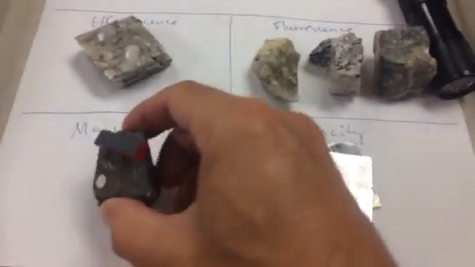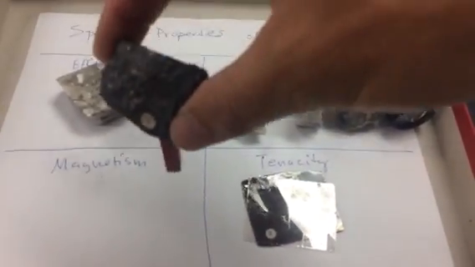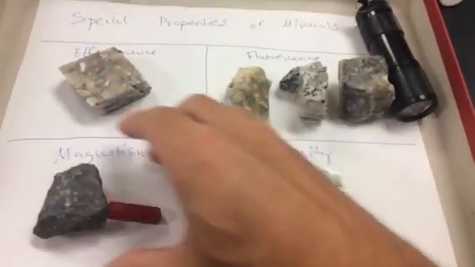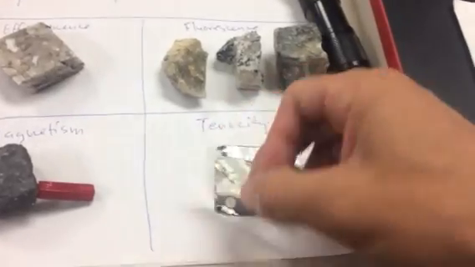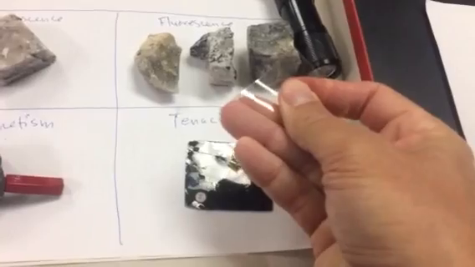Here I'm going to jump into magnetite, where I have a magnetic property. Magnetite is the mineral that is going to have magnetic properties, not just contain iron, but iron oriented a certain way. Tenacity is really how hard it is for it to be pulled apart, its resistance.